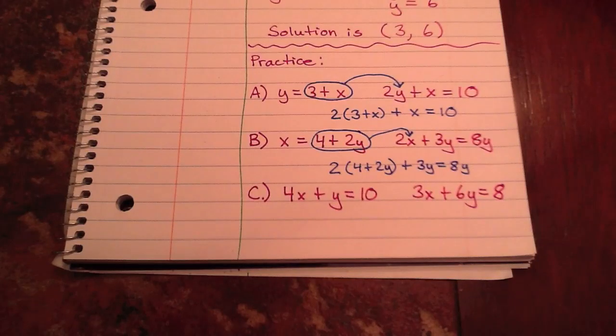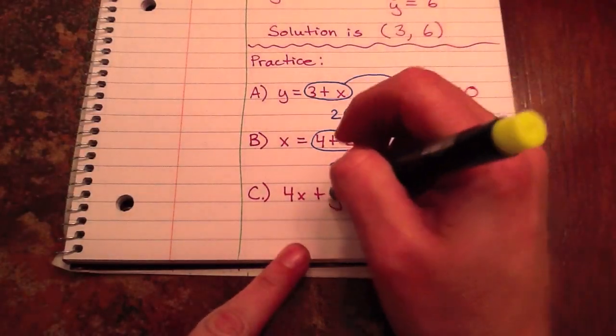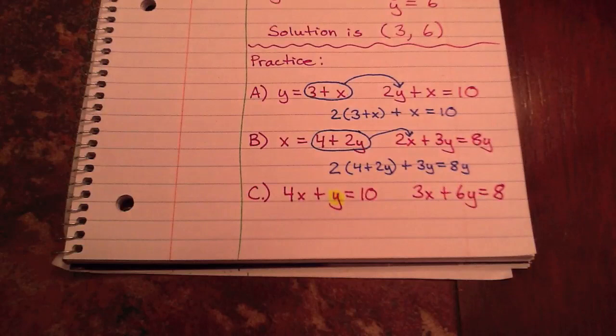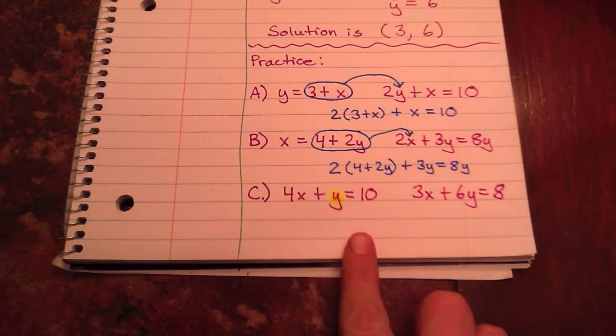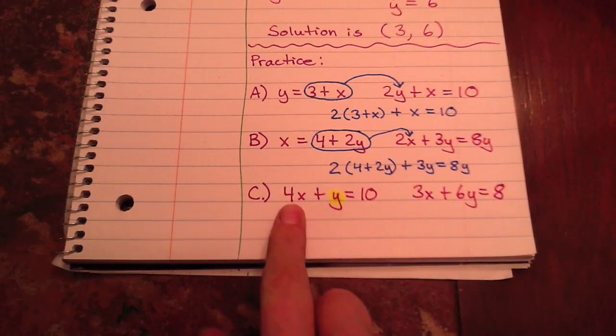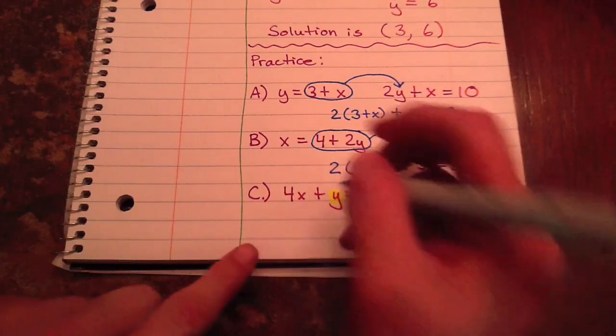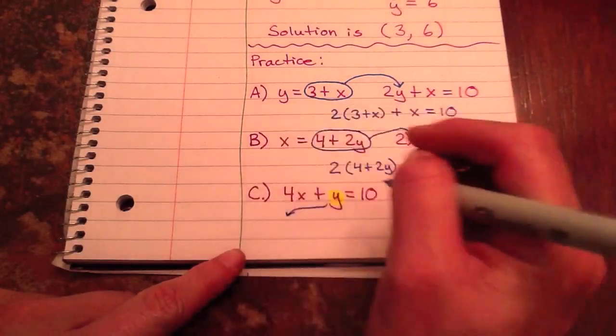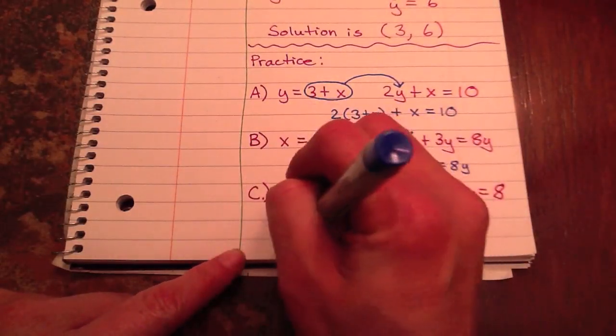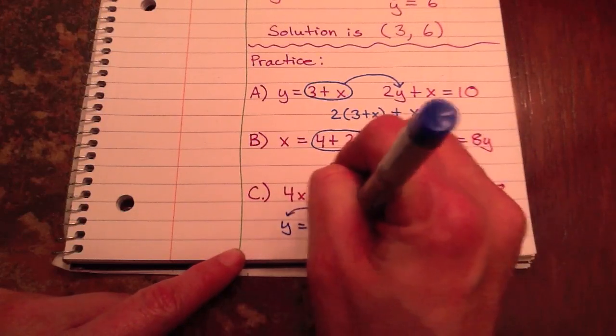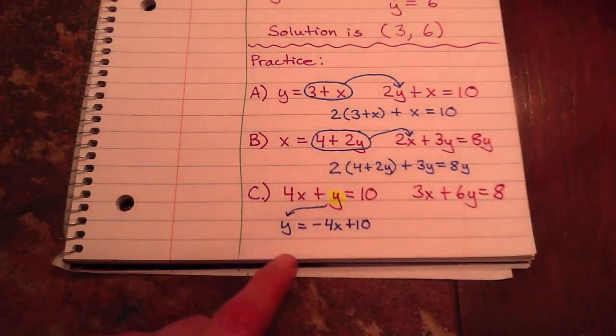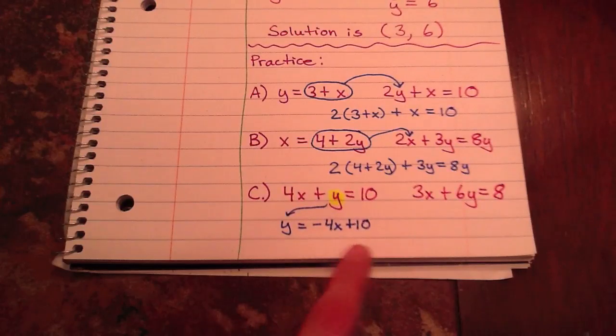So once you see that, this would be what you want to isolate. So you change that equation, which you all know how to do, move 4x over. You end up rewriting it, y equals negative 4x plus 10. Okay, that's your new equation here.